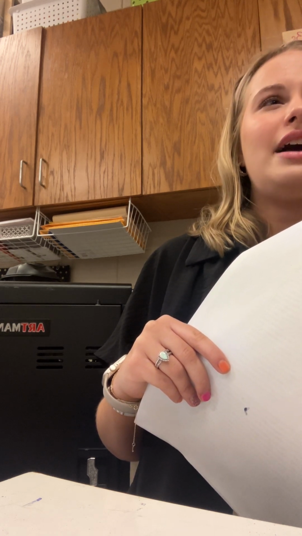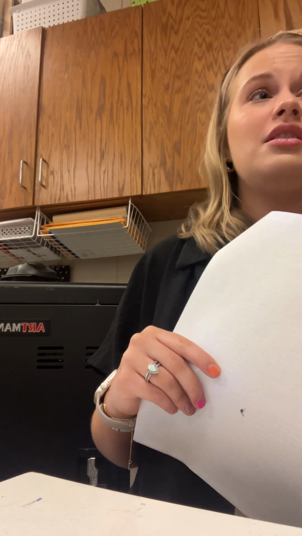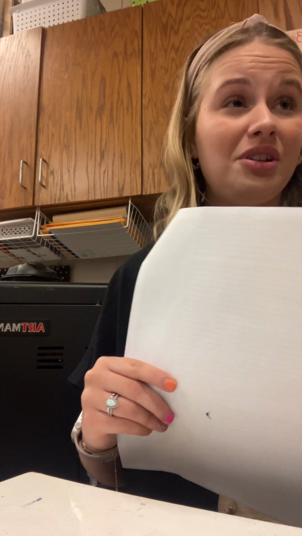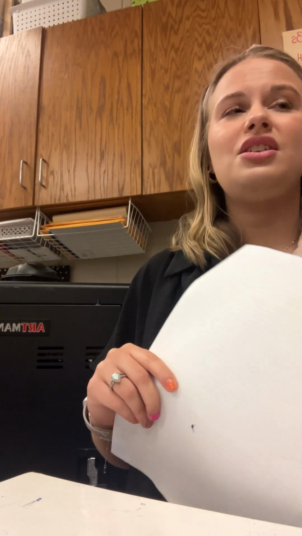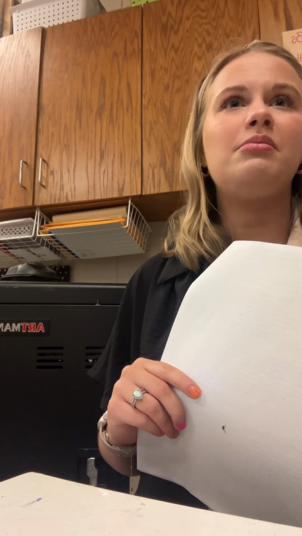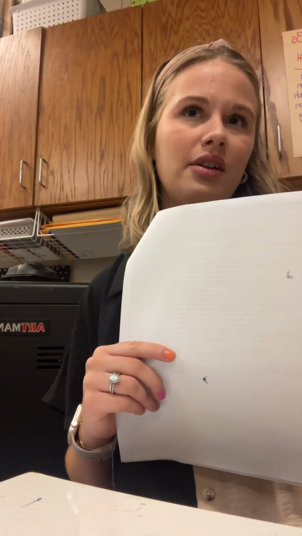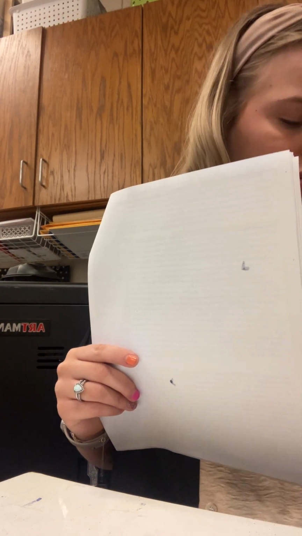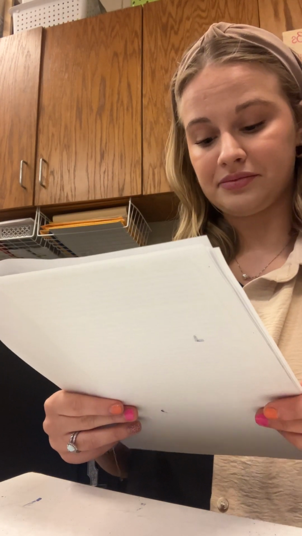So, what tool that we use in math has number lines on it? A ruler and measuring tape. So we can use that to measure, like he said, wood for a house and fabric for clothes. And it can be used for your shoe size. It can be used for a whole bunch of different things.